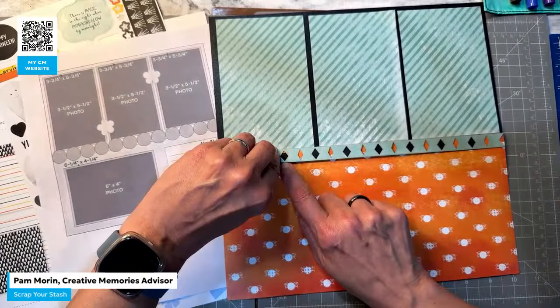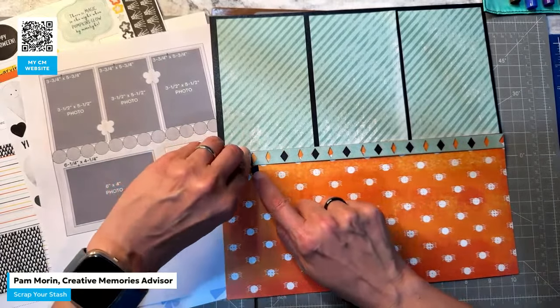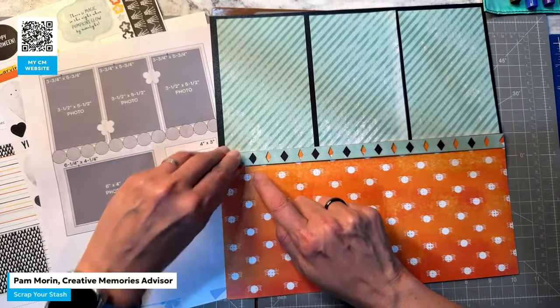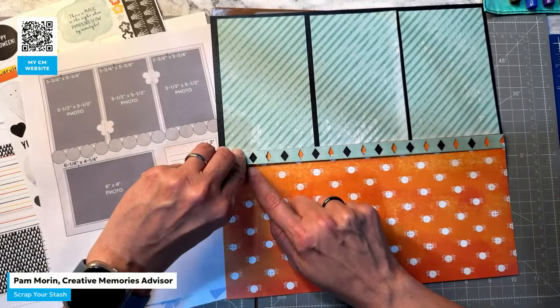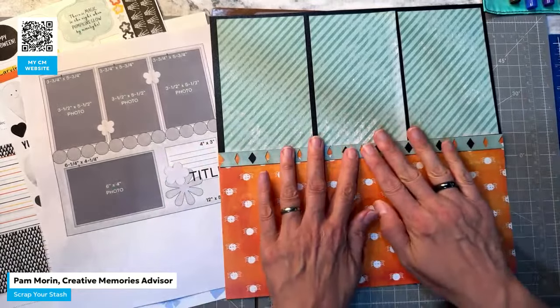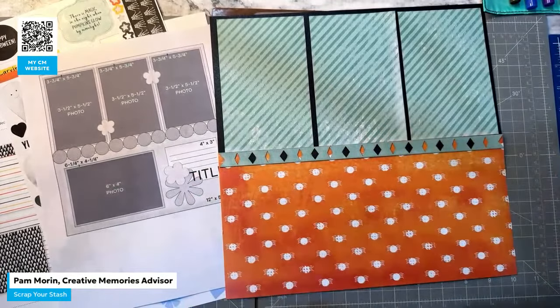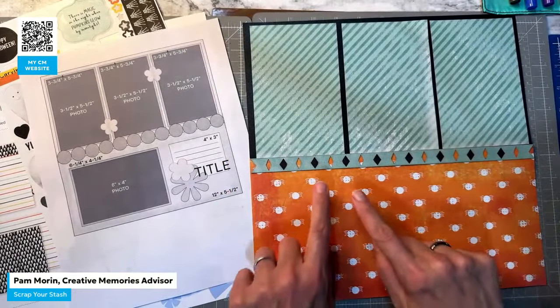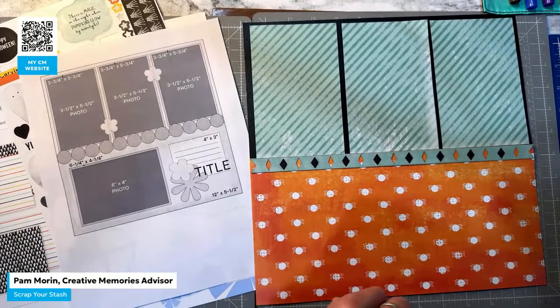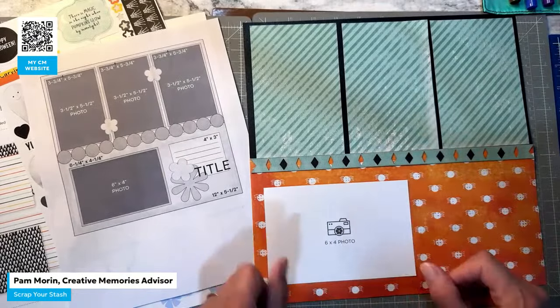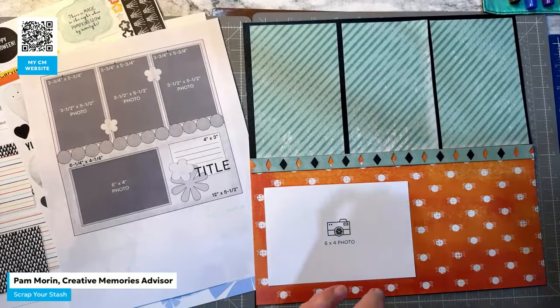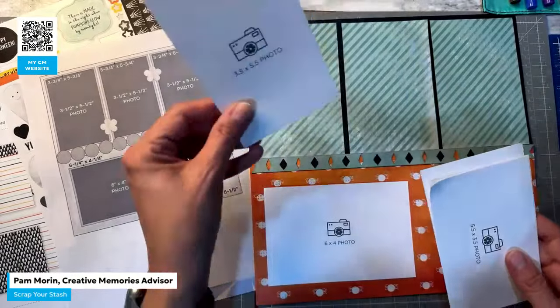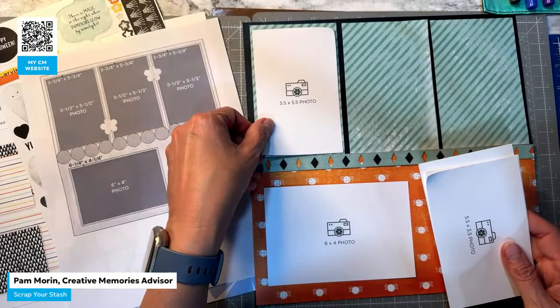Two more. There we go. Oh yeah, it just adds something to it, right? So you still have that fun orange, but you have some black to break it up. It's not all the same. It's a little bit of variety. All right, so this guy's going to go down here, and then we're going to have 3.5 by 5.5 pictures up here.